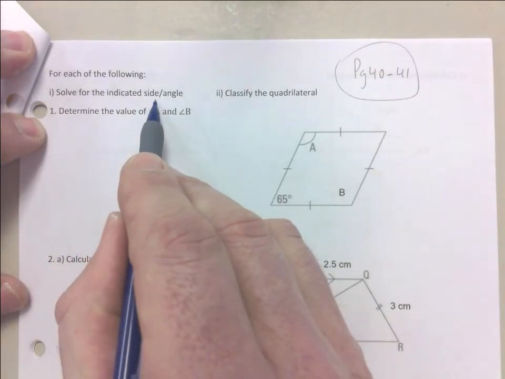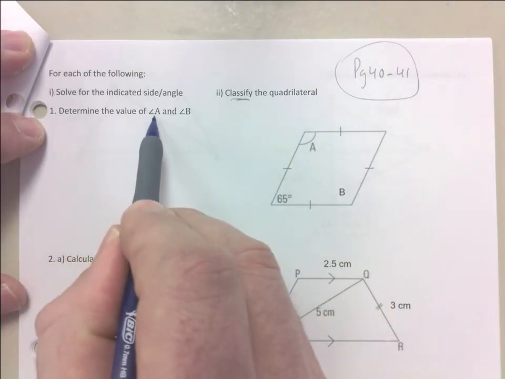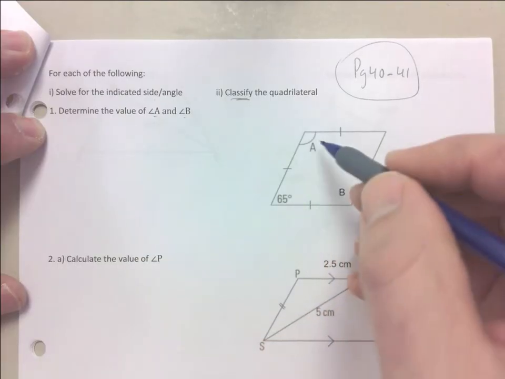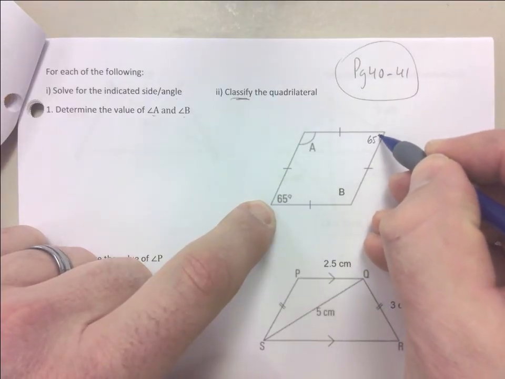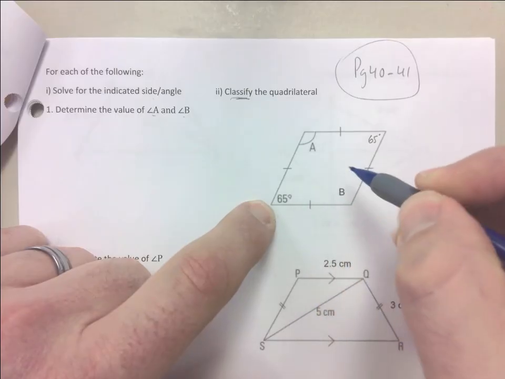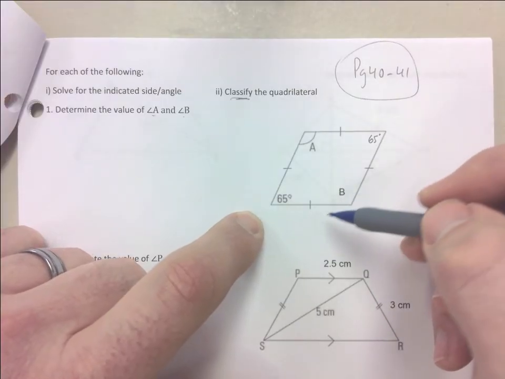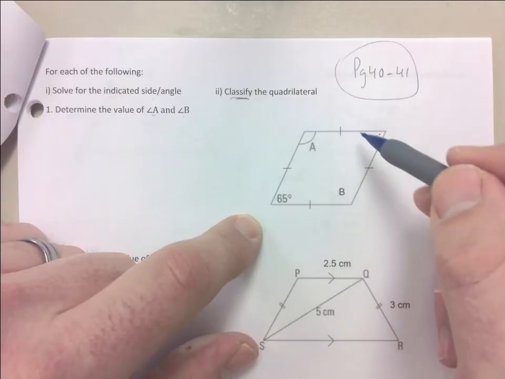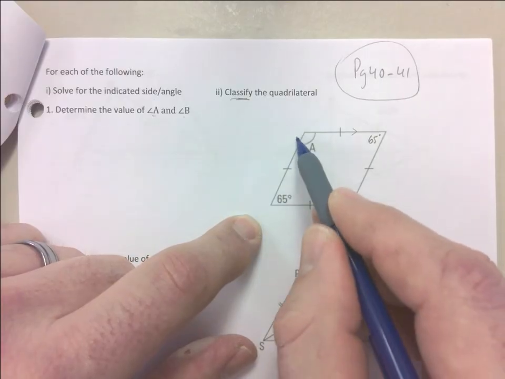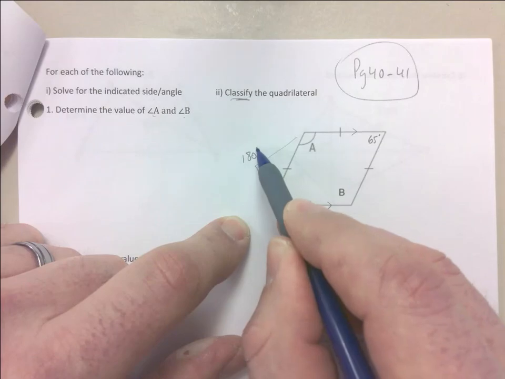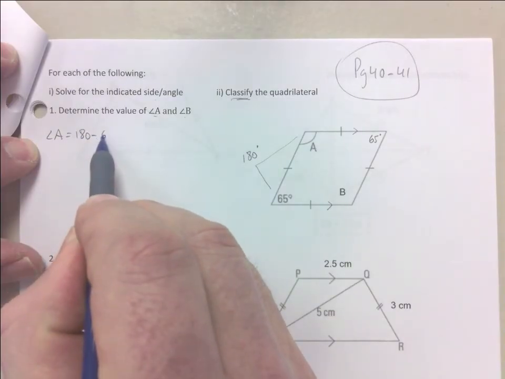We're supposed to solve for the indicated side or angle and also classify each of these quadrilaterals. Determine the value of angle A and angle B, right? There's a trick to this. This is 65, so is this one. We know that opposite angles are the same. These are also the same. I don't know if you recognize that this is a rhombus. So we know that this line is parallel to that line, and so these two add up to 180 degrees. To find angle A, just go 180 minus 65.